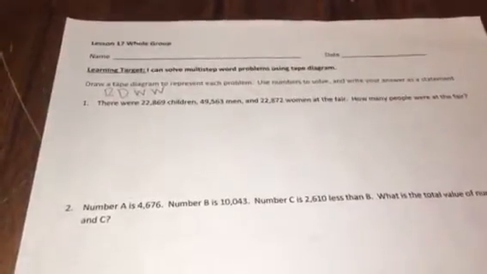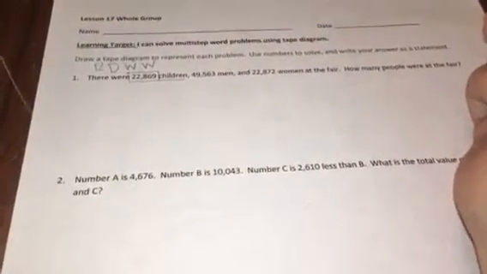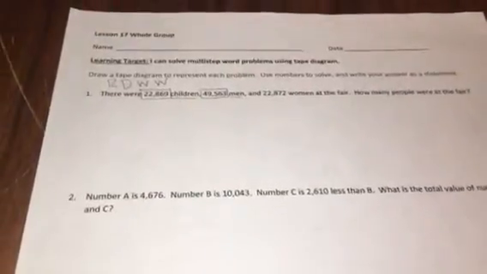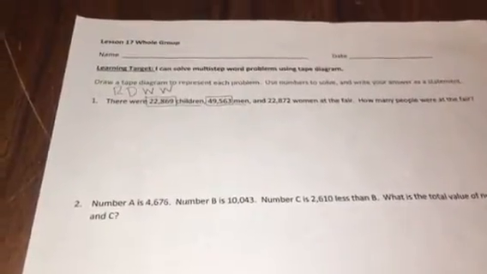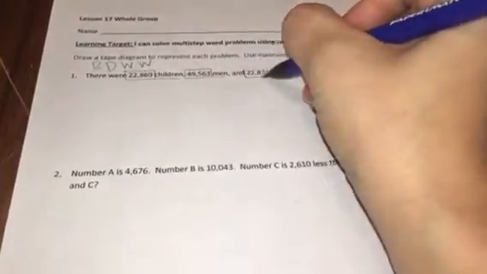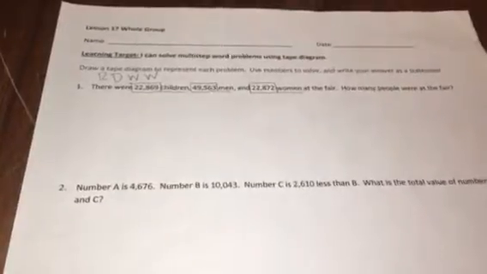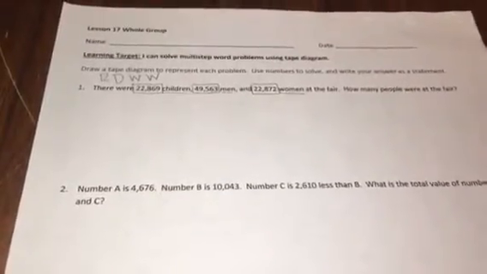There were 22,869 children. So I see a number, I'm going to box it in. This number represents children. Then there were 49,563 men. I see a number, so I'm going to box it in. And then it represented men. And 22,872 women. So I see another number, I'm going to box it in. And it represented women at the fair. How many people were at the fair?